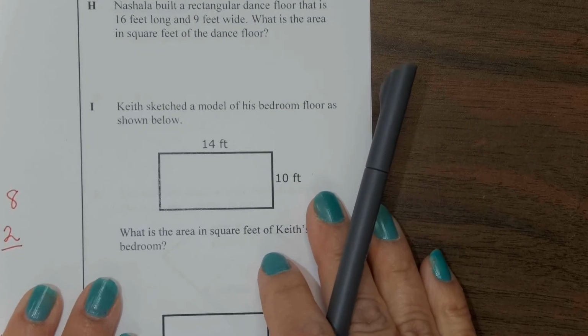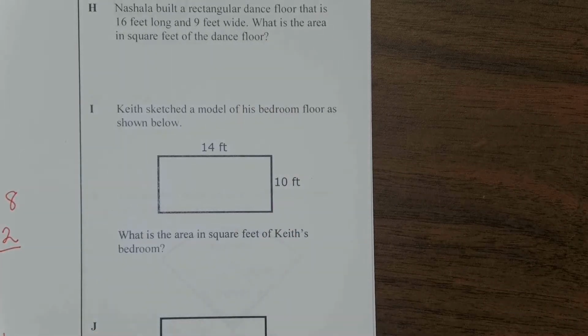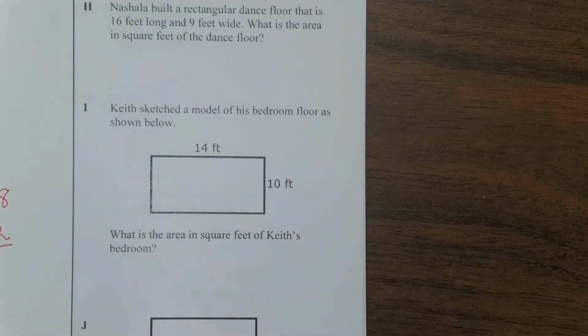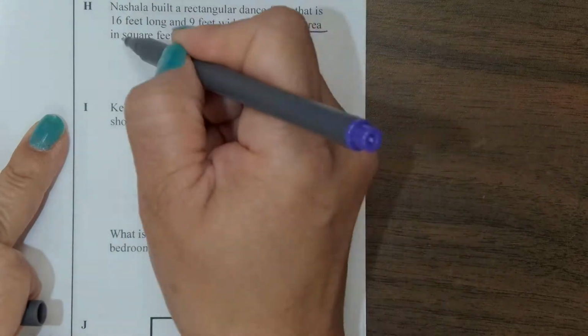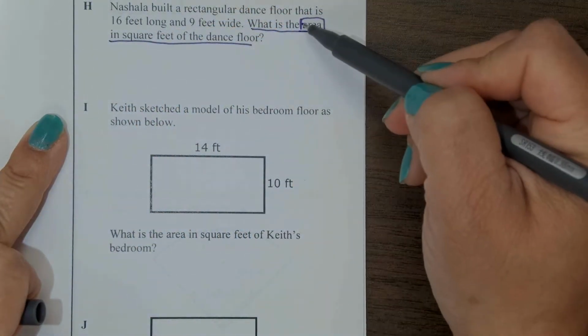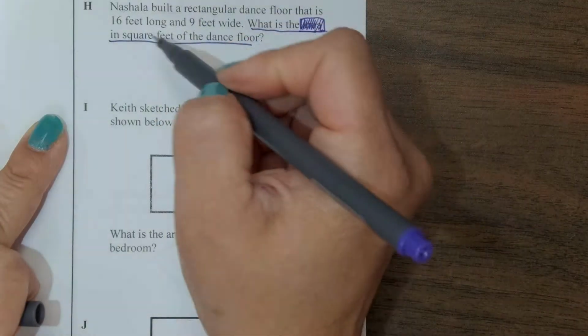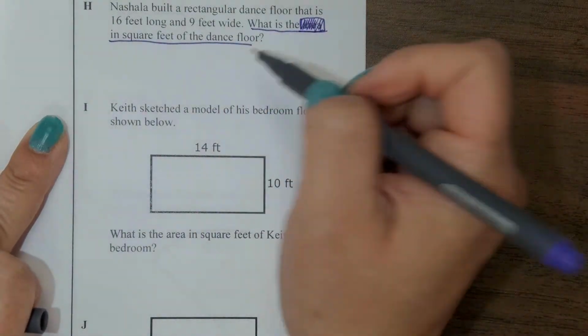Okay, letter H. Nashala built a rectangular dance floor that is 16 feet long and 9 feet wide. What is the area in square feet of the dance floor? So right here is what is the area? So again, we're looking for area, which is the inside. We're going to color that in, area in square feet of the dance floor.